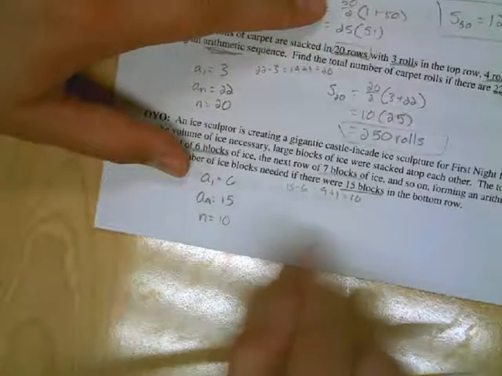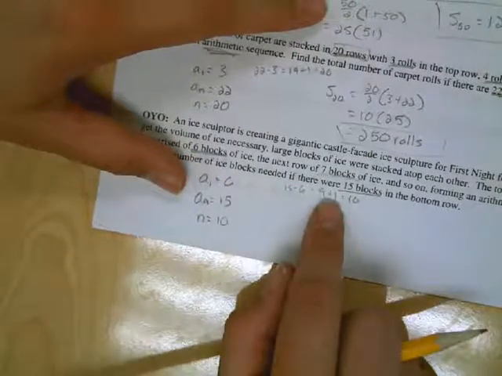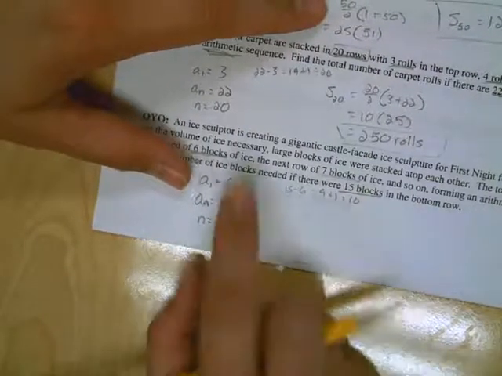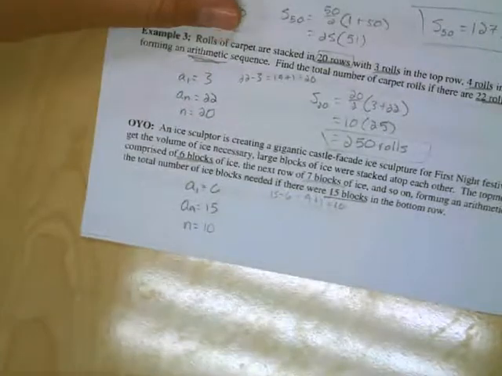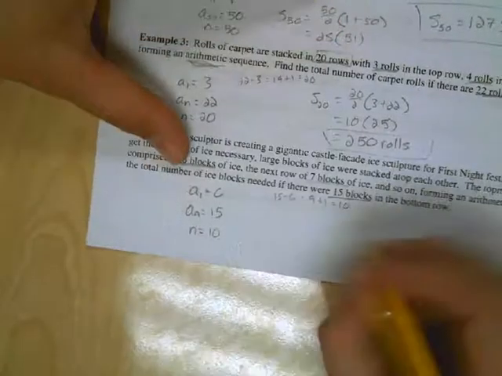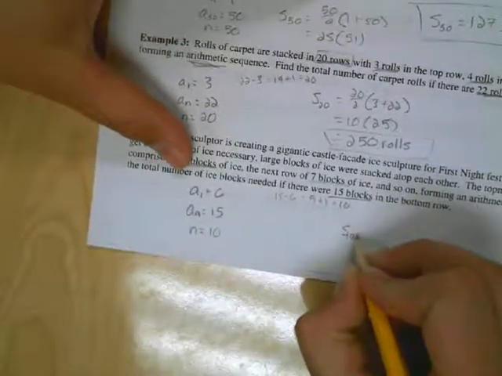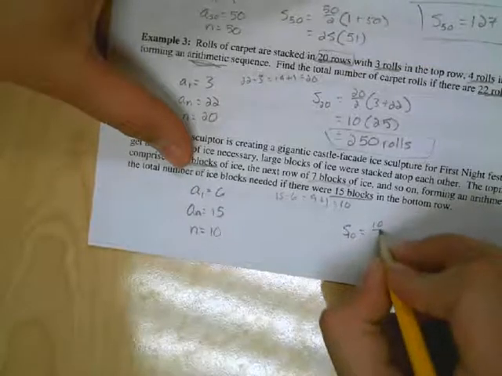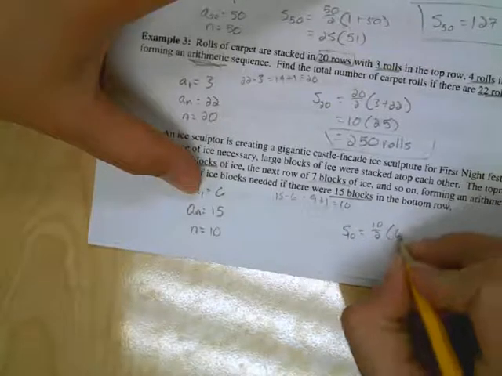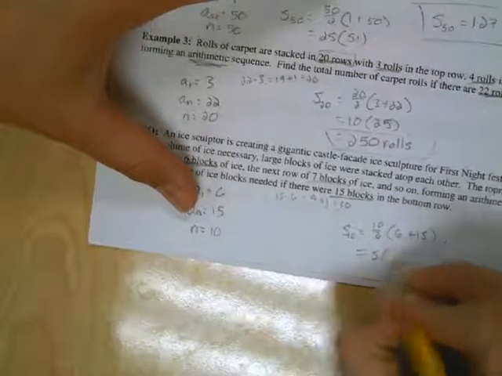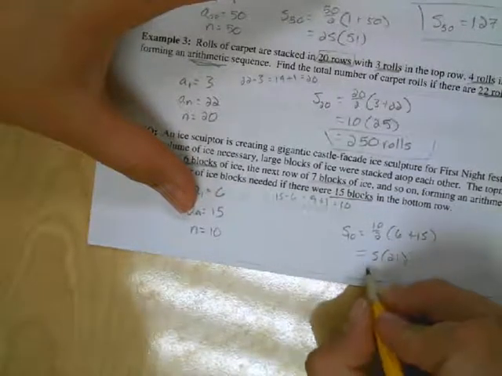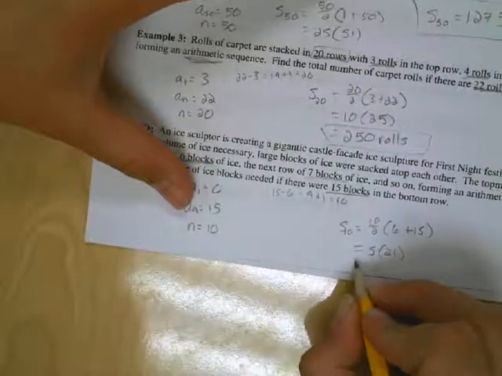Same thing here, 15 minus 6, and then you're going to add 1. And that's always going to happen because you're going to include the very first row as well. All right, so now that I have all that stuff, I can plug all of that in. So the sum of the first 10 rows is 10 divided by 2, times 6 plus 15, which is 5 times 21, which is just 105.